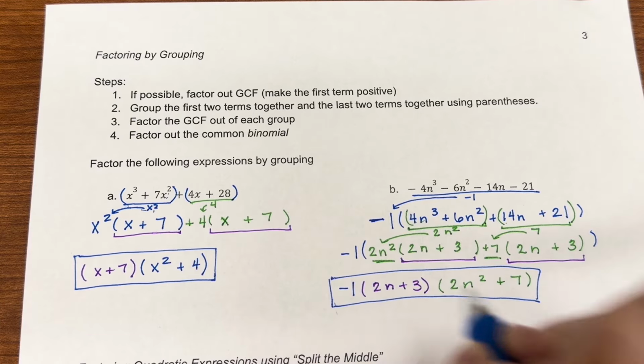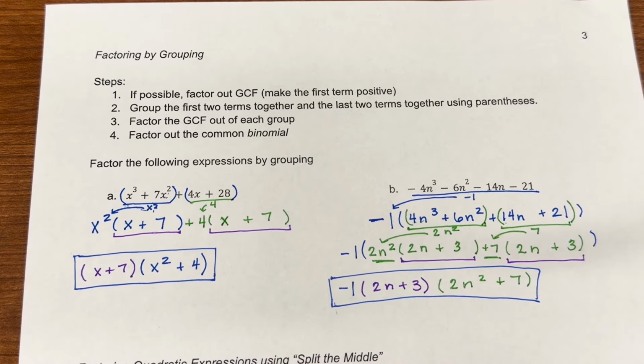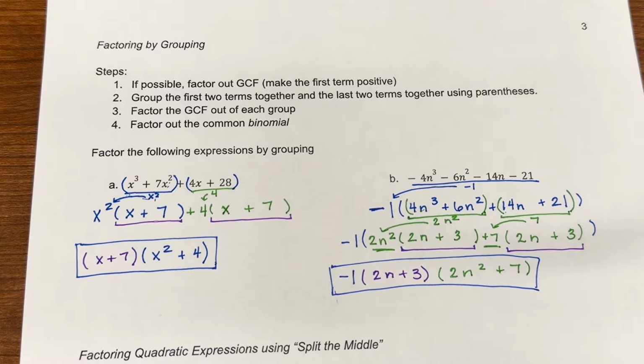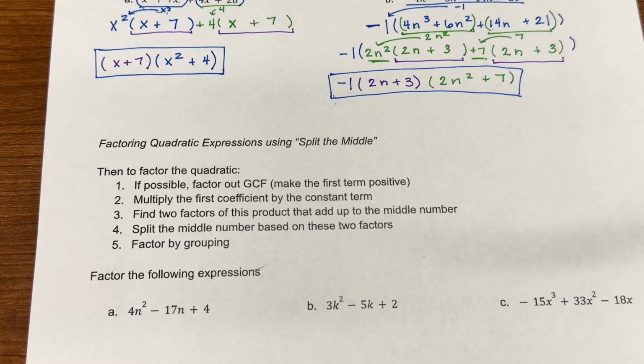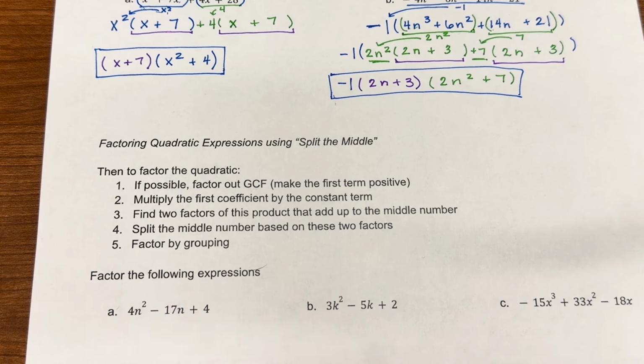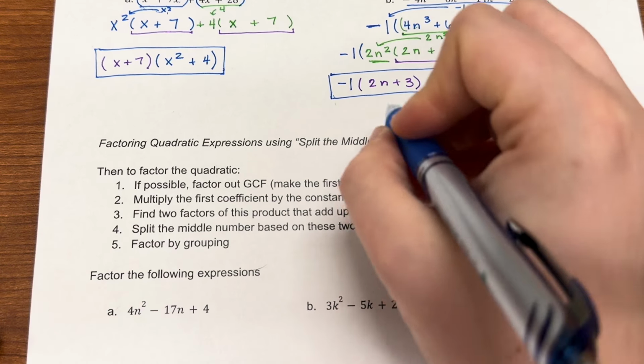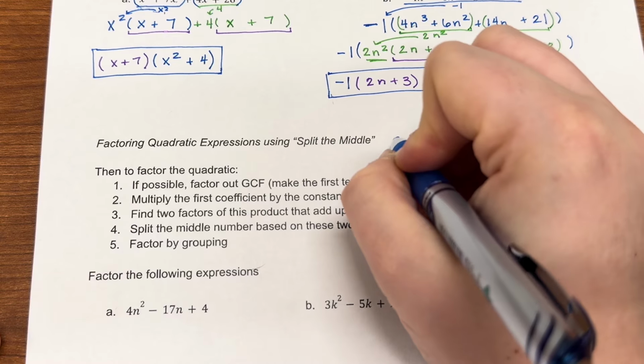Okay. So we learned factoring by grouping before we learn factoring quadratics using split the middle, because in this technique we're going to need to do some factoring by grouping. And so this is what we do if we have a quadratic.